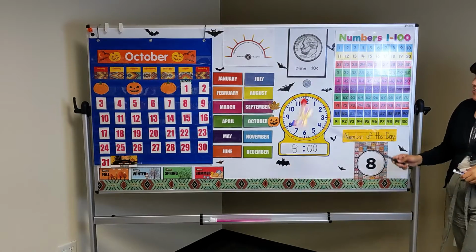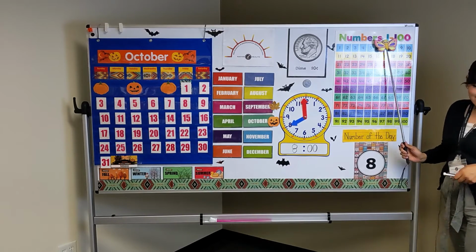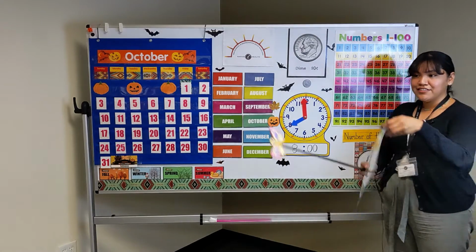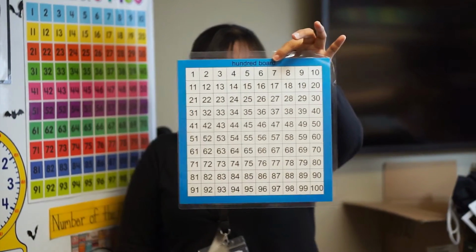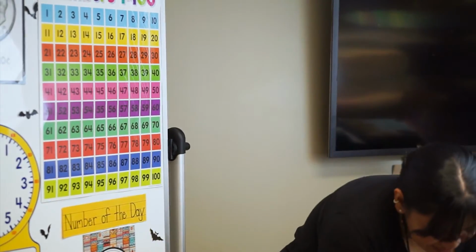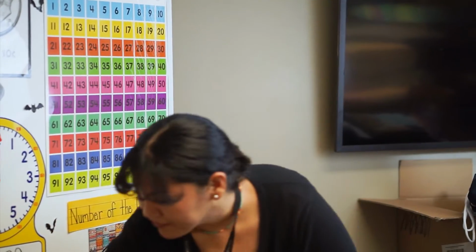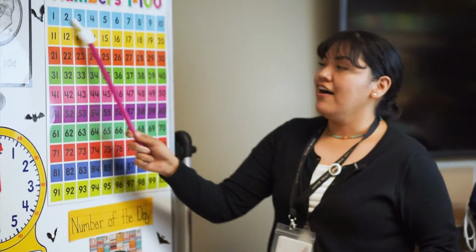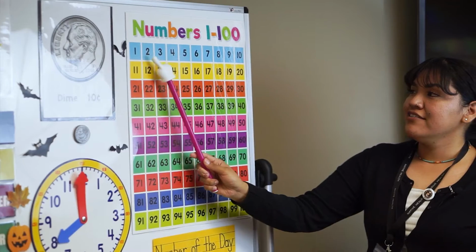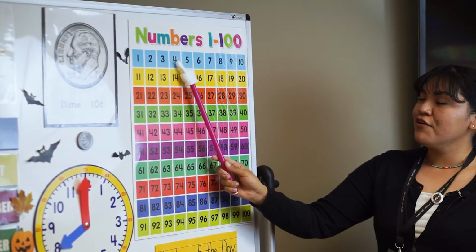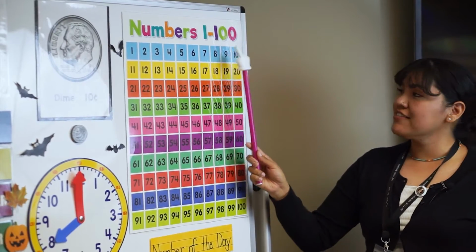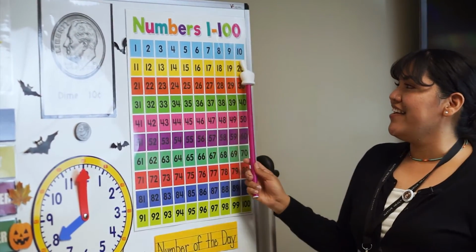All right, let's go to our hundreds chart. Everyone, pull out your hundreds chart. It looks like this. Have this in front of you, and we're going to count to 10. I'm going to get my little hand helper, little finger helper. All right, count to 10. Start with 1. We have 1, 2, 3, 4, 5, 6, 7, 8, 9, and 10.